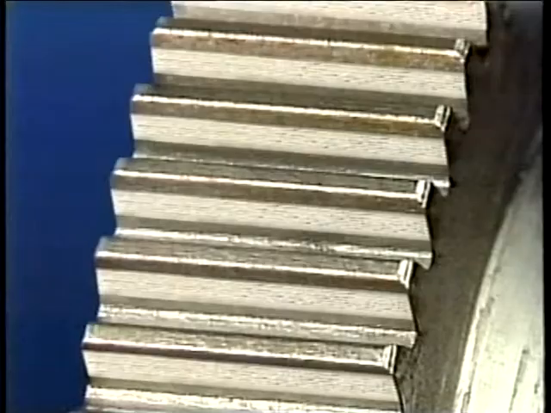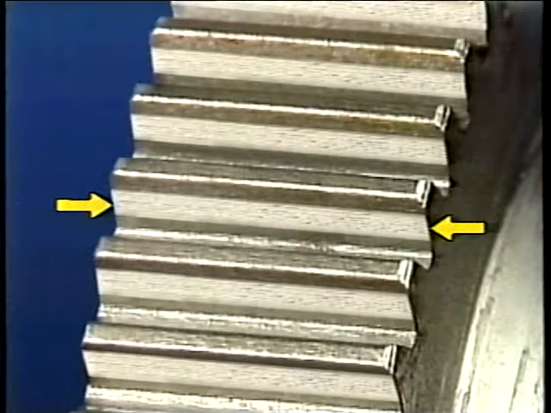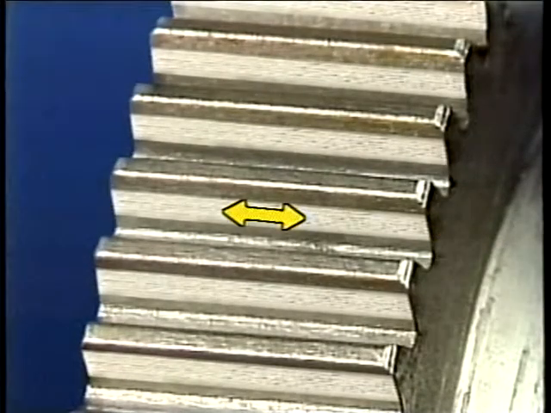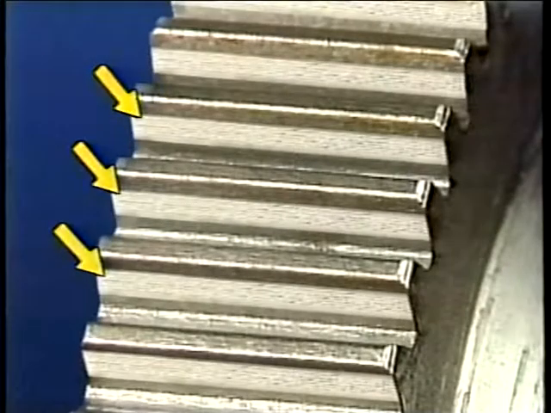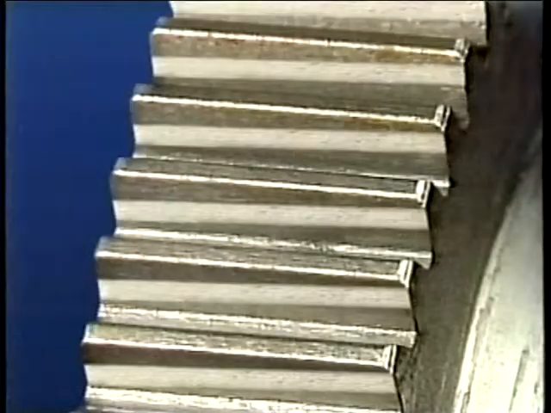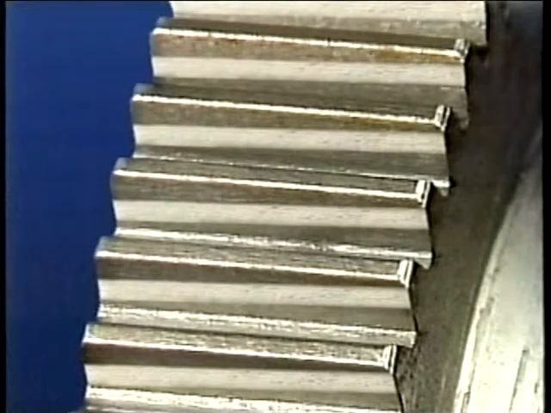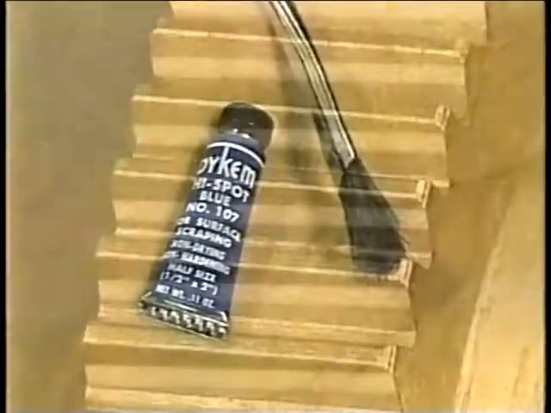Ideally, this band of contact should be near the center of the gear teeth, horizontal across the gear teeth, and fairly uniform from gear tooth to gear tooth. If it's not, it might be an indication of misaligned gears, which would result in improper tooth contact. Improper tooth contact might cause excessive wear of the gear teeth.